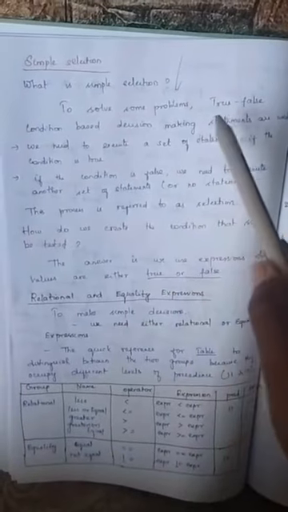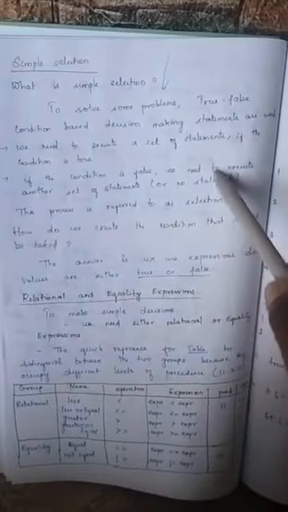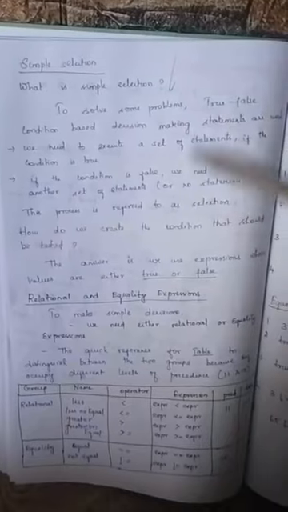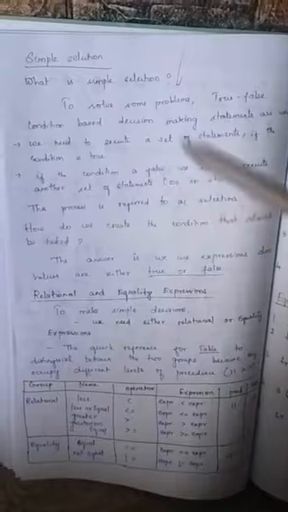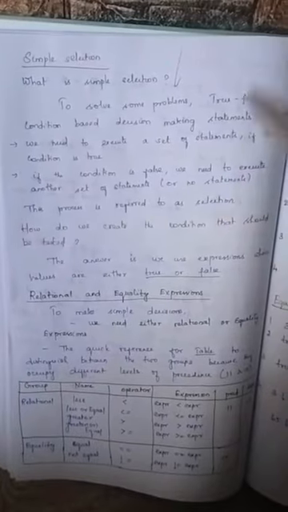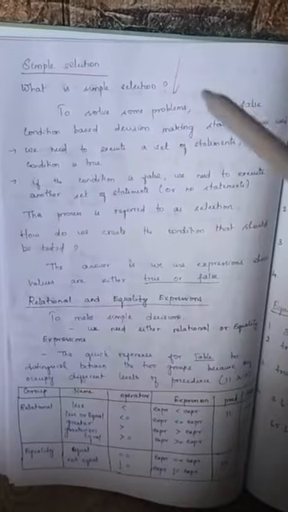To solve some programs, true or false, condition-based decision-making statements are used. We have come across the different types of conditional statements, but there is a concept behind them that we call simple selection.